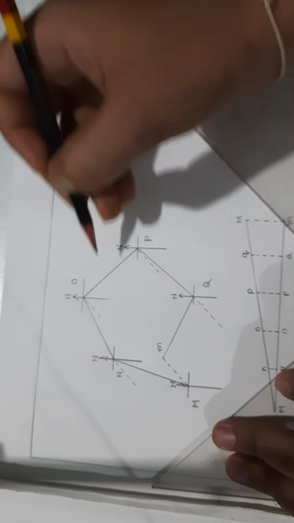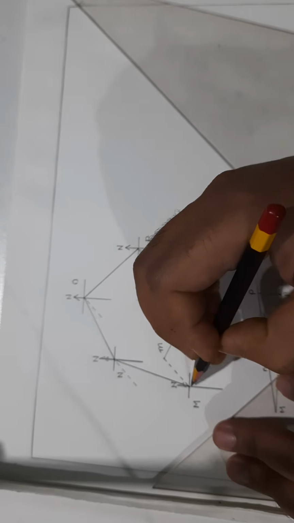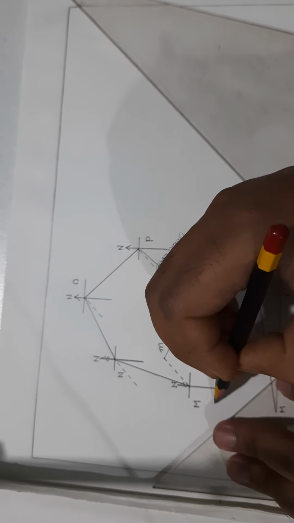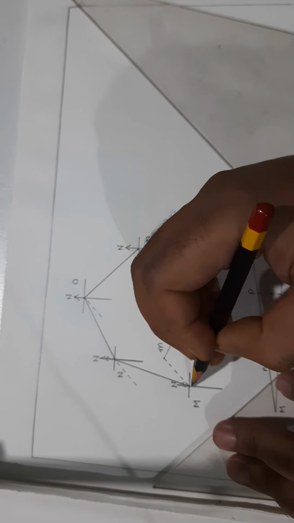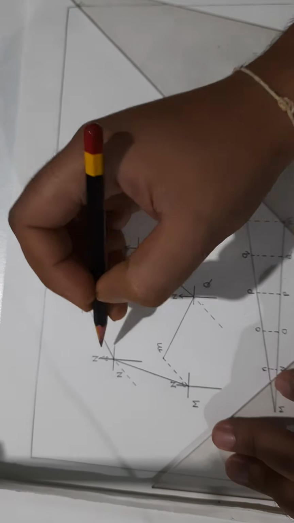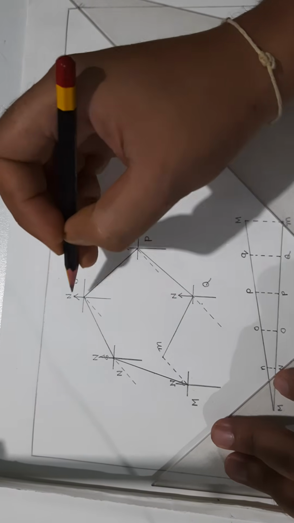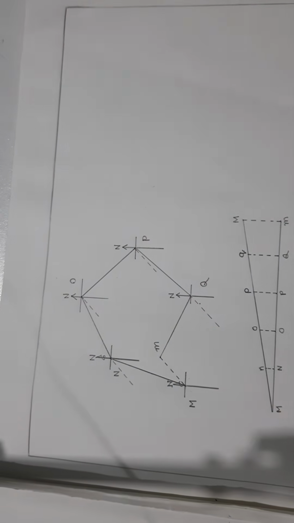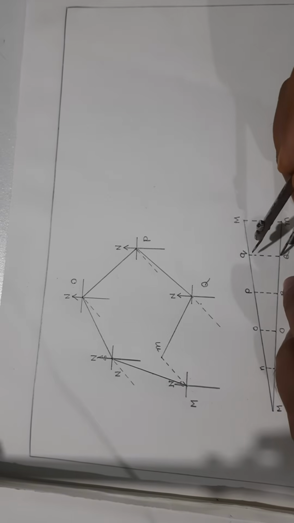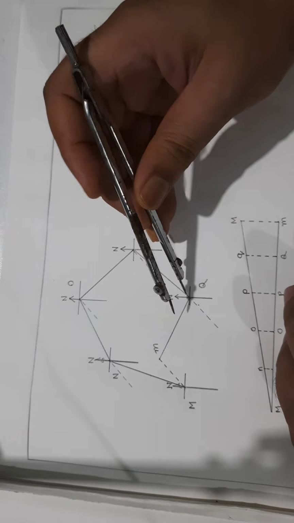So suppose the last point is here and the first point is here, the direction will be in this way. If the direction is this way, then all correction lines will follow the same thing: this way, this way, this way. Now we will cut each correction distance, for example for Q, this one.